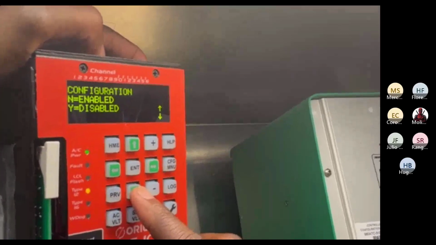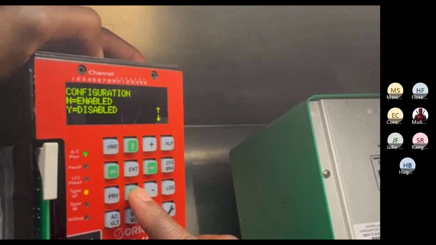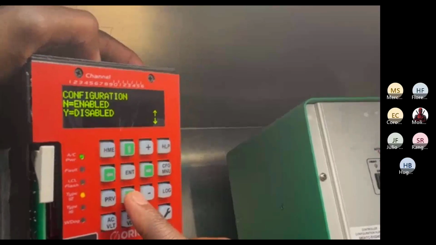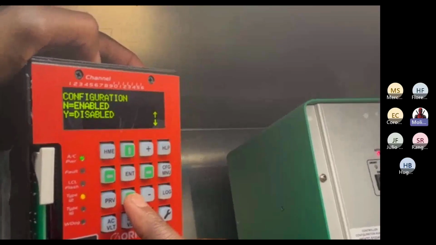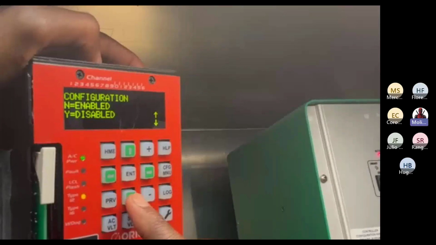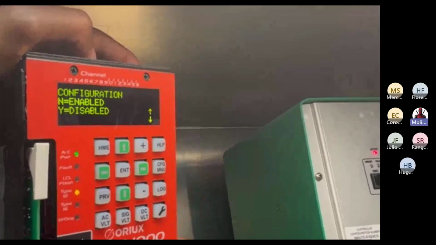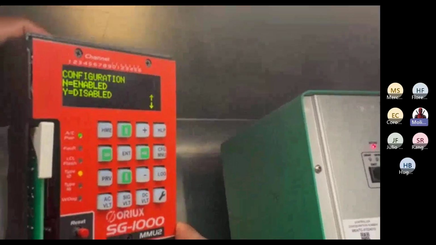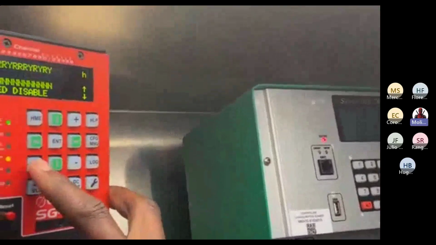Yeah, because I program all my cabinets. I don't want the monitor working any more than it needs to. Well, generally speaking, good practice is you do not want to turn off more monitoring than you have to. You want to monitor as much as possible without causing any issues. Right. But yeah, you can go back out of there, either hit help or previous, either one. There you go.